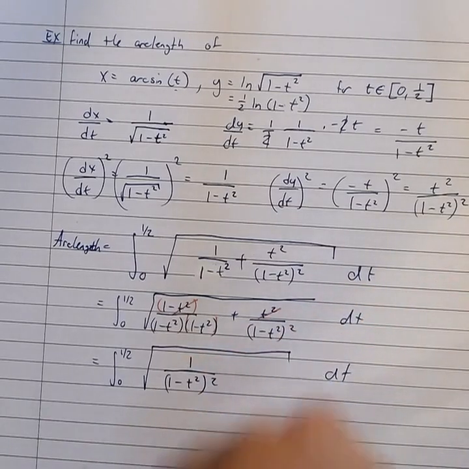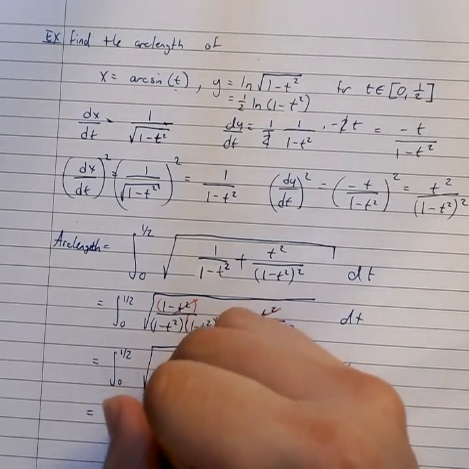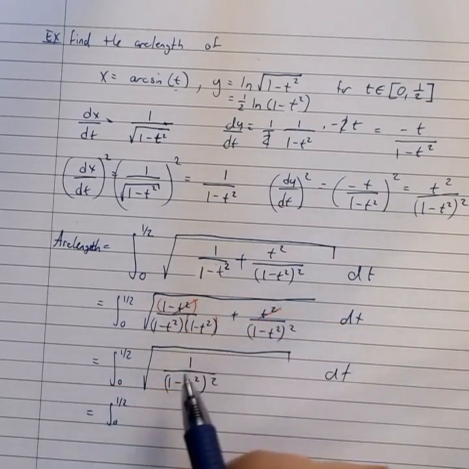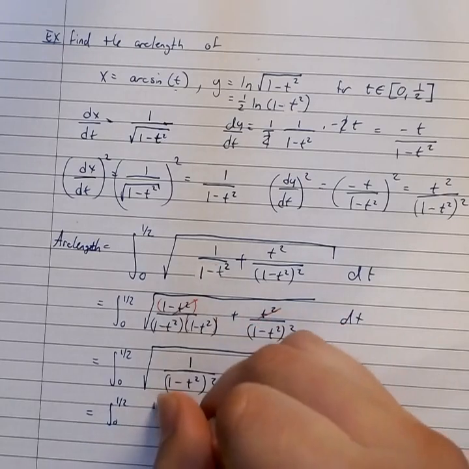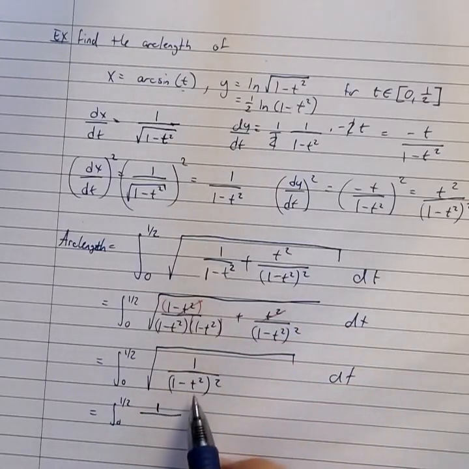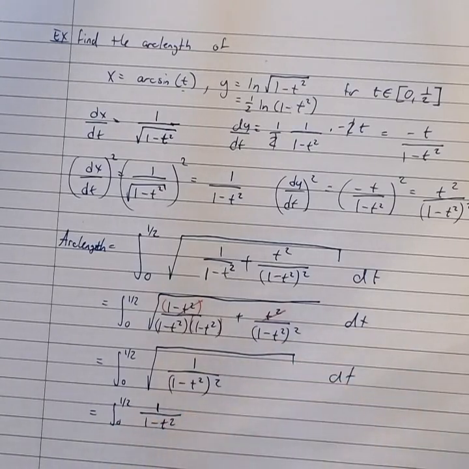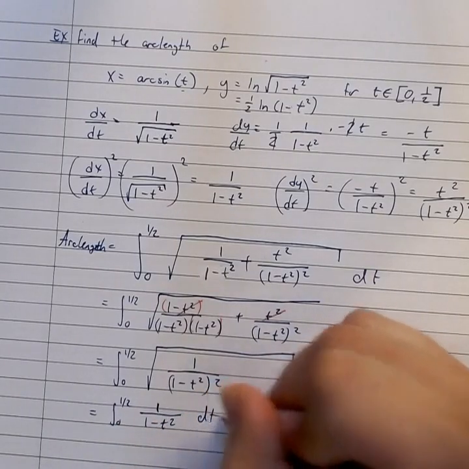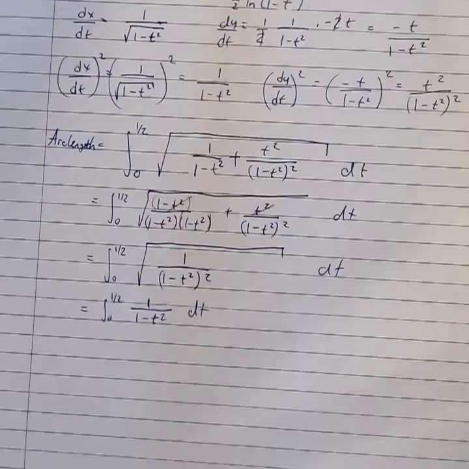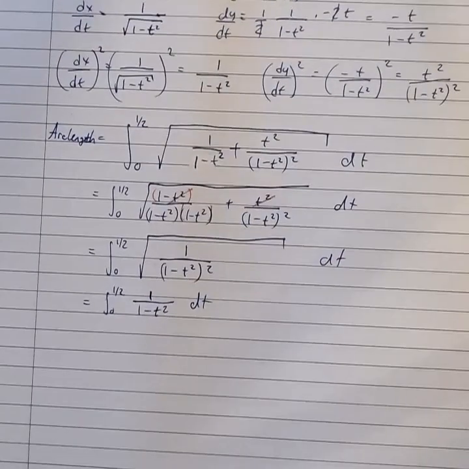And of course here I can take the square root of everything. So that's the integral from 0 to a half of, the square root of 1 is just going to be 1. And the square root of (1 minus t squared) squared is just 1 minus t squared, with respect to t.